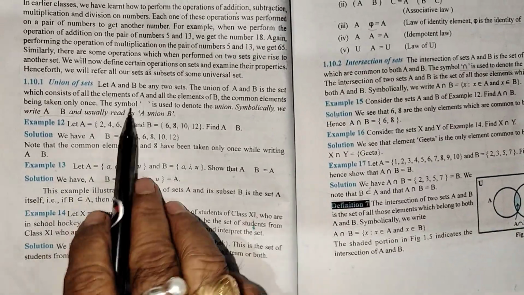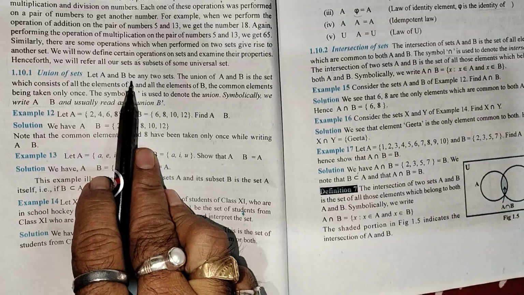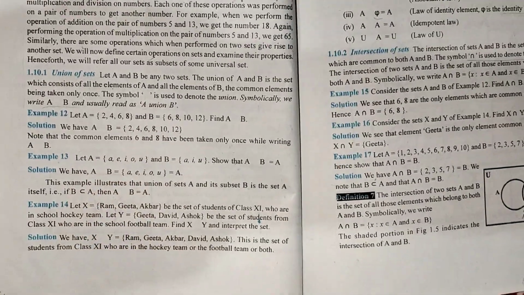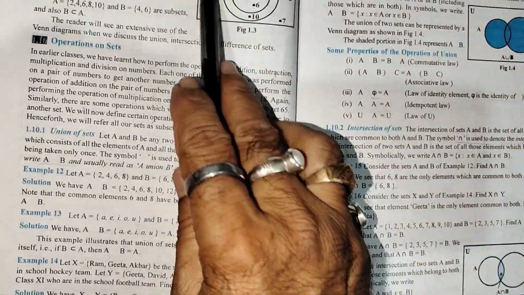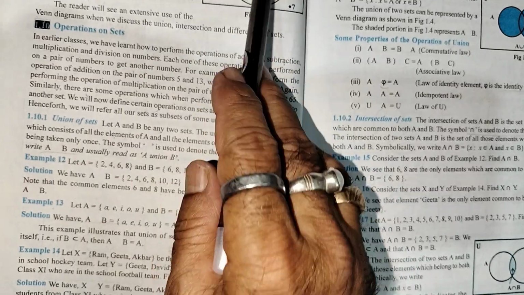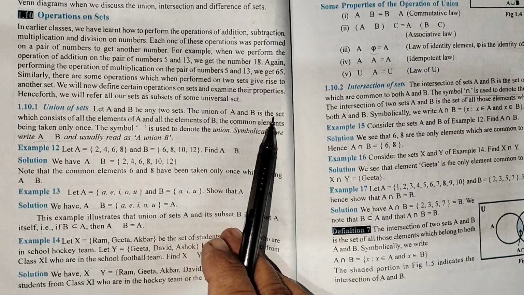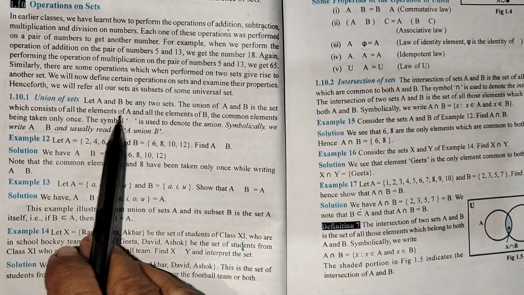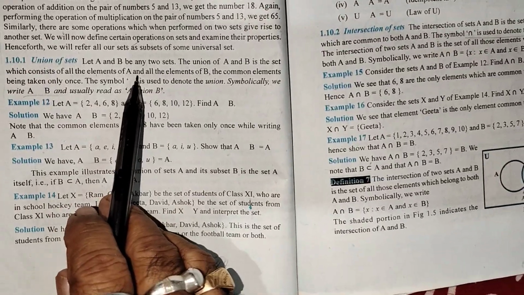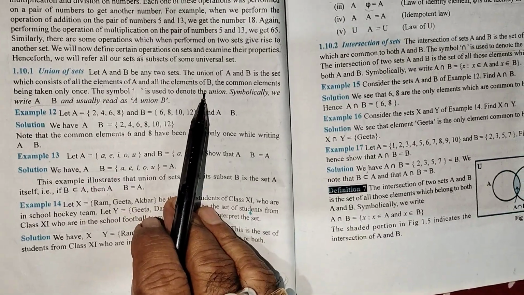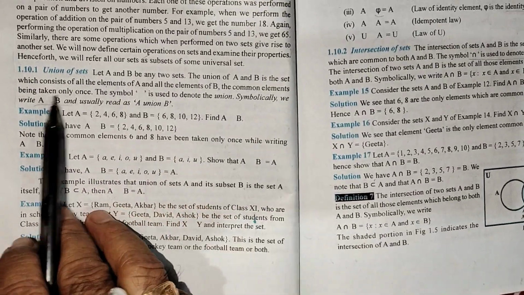Now let's see: let A and B be any two subsets. The union of A and B is the set which consists of all the elements of A and all the elements of B, the common elements being taken only once.